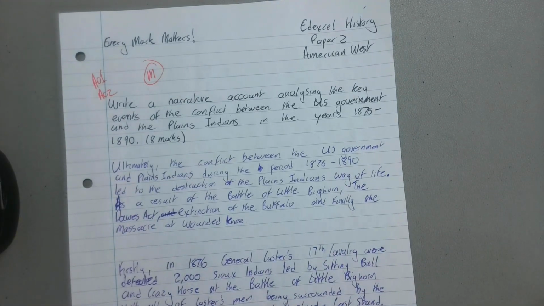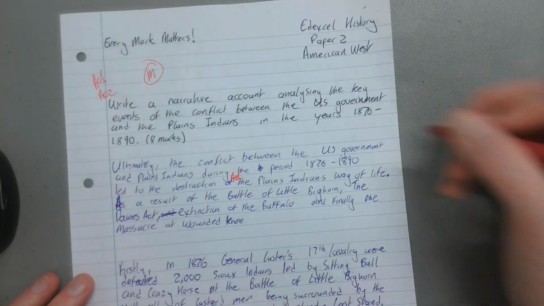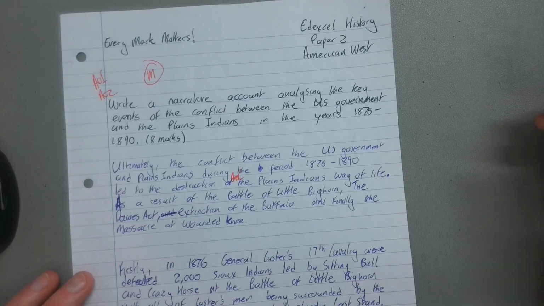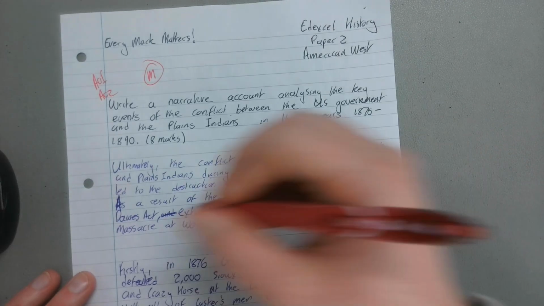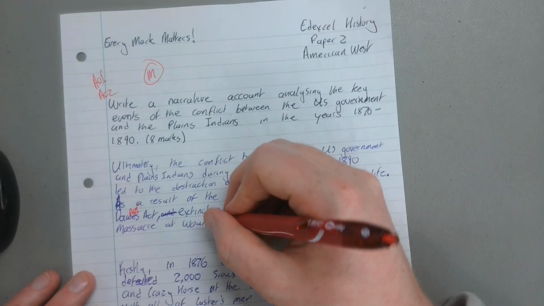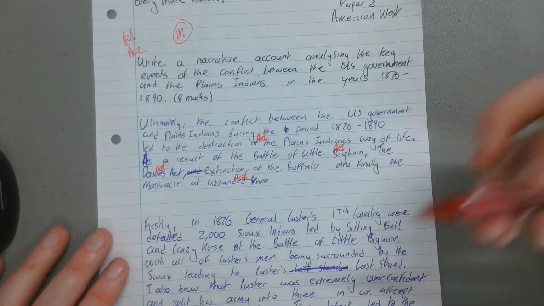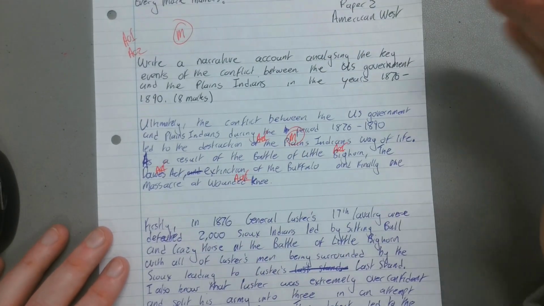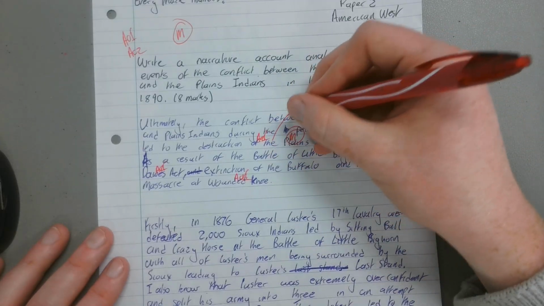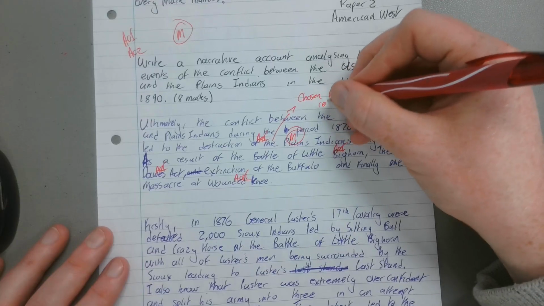Ultimately, the conflict between the US government and Plains Indians during the period 1876 to 1890 led to the destruction of the Plains Indians' way of life. As a result of the Battle of Little Bighorn, the Dawes Act, the extinction of the buffalo, and finally the massacre at Wounded Knee. So there's some AO1 there, there's some AO1 there, and there's some AO1 there. And I think you can hopefully suspect that I'm going to carry on because I'm introducing the events, and these are my 3 paragraphs here. And my motif is the destruction of the Plains Indians' way of life. And what I've done is I've simply just chosen the relevant consequence.